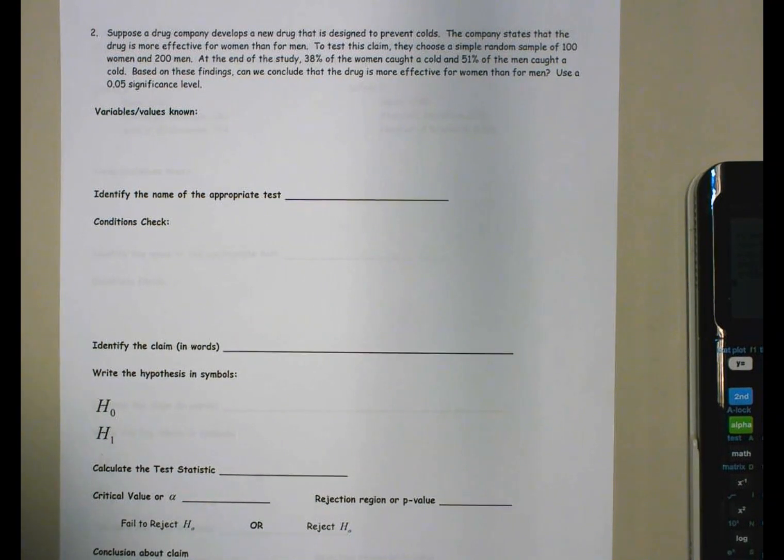At the end of the study, 38% of women caught a cold and 51% of men caught a cold. Based on these findings, can we conclude that the drug is more effective for women than for men? Use a 0.05 significance level.